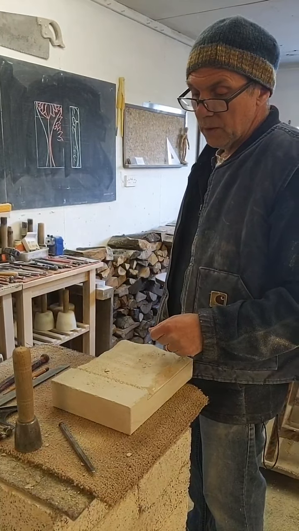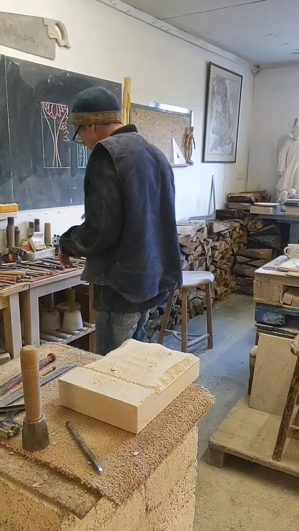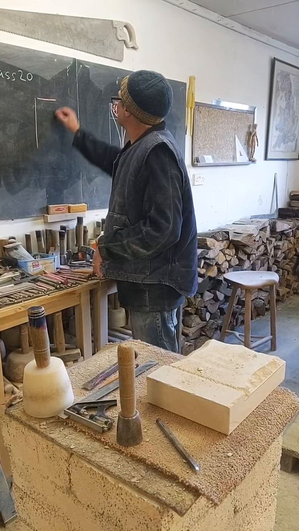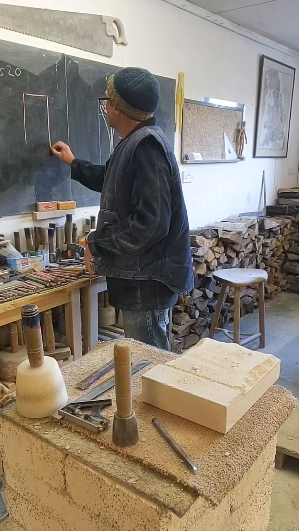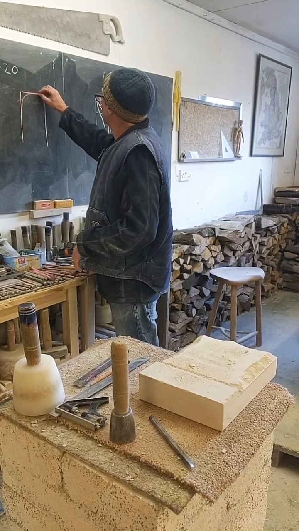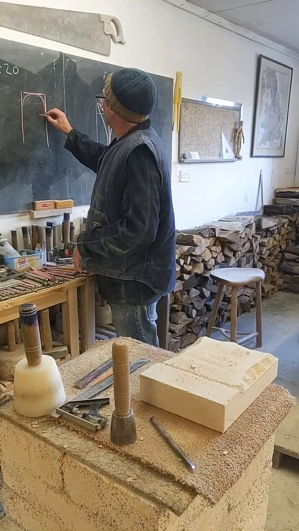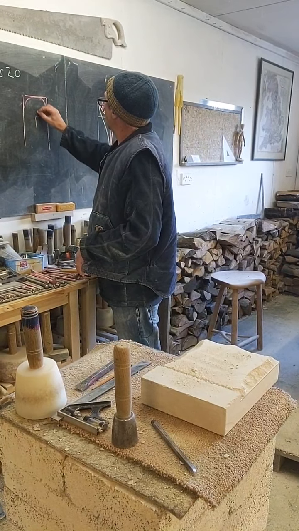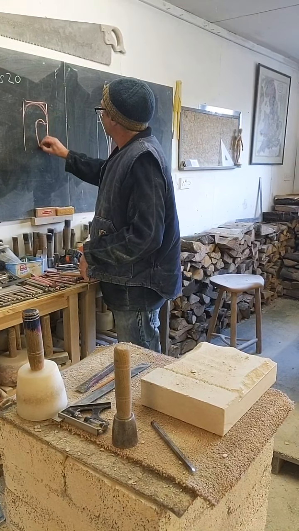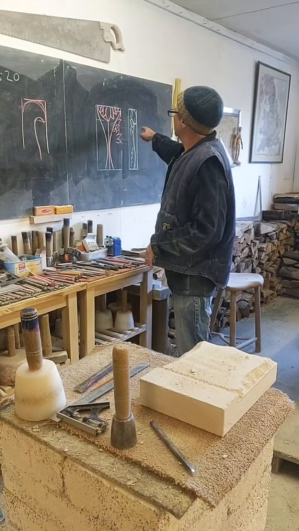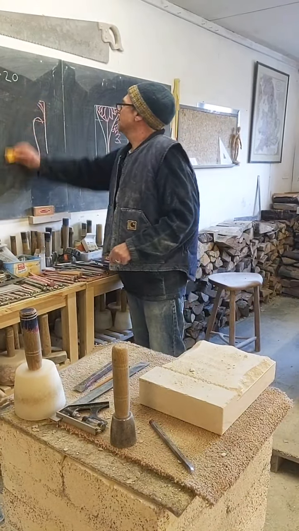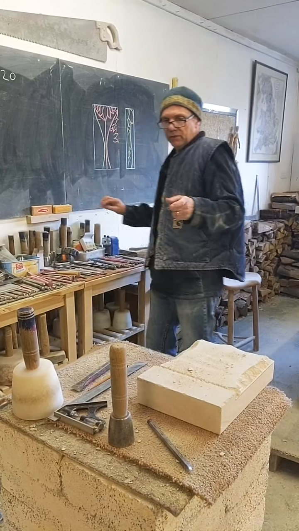Ideally you'd want it to come over like that, and then that would come down to there, so you have more of a leaf than I've got there. I've just got a suggestion of one there.